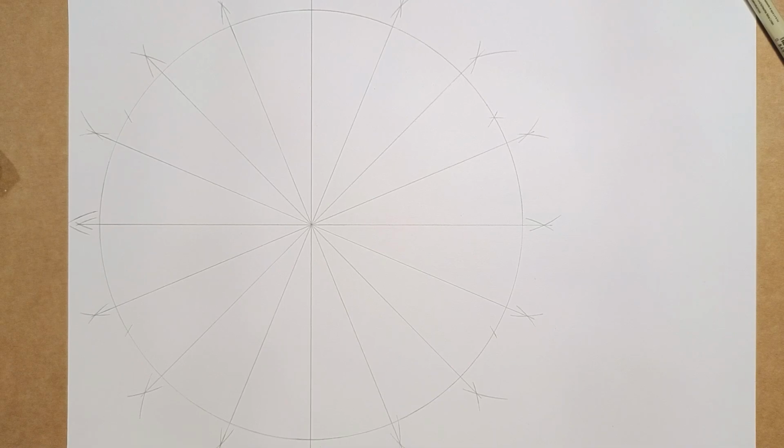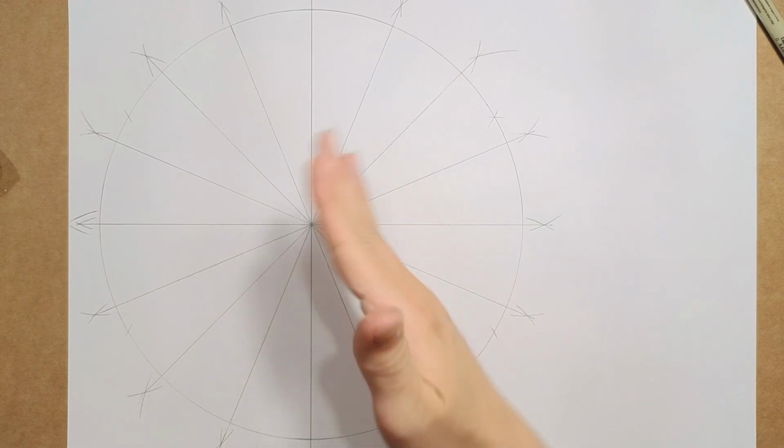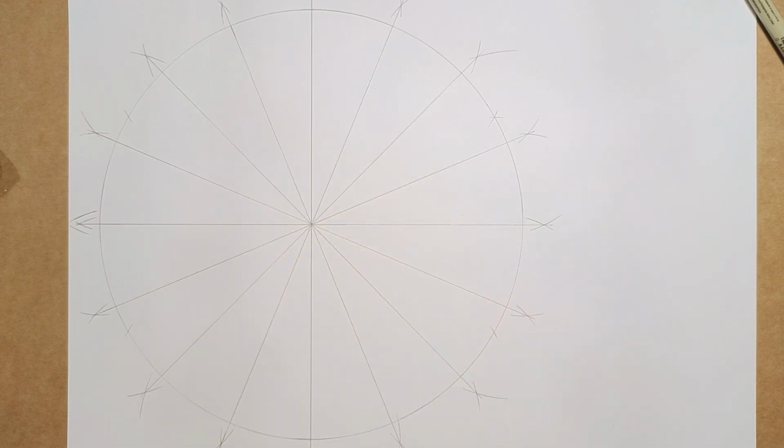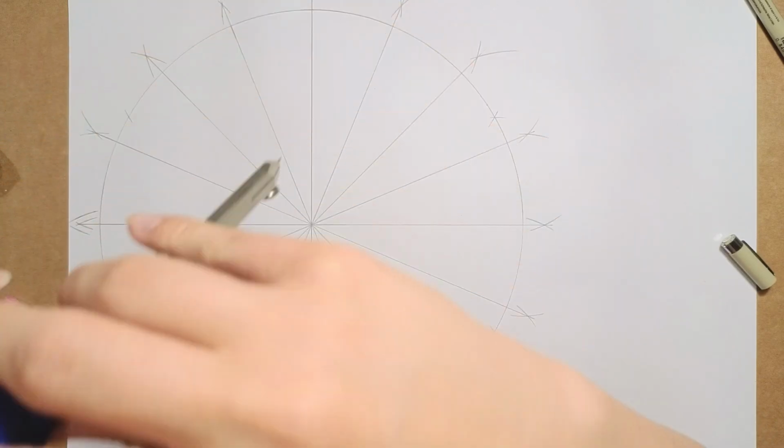Can I explain the 8 division again? So when did you get stuck? Do you have the fourfold? Okay, so if you have the fourfold, it's just a matter of dividing angles.